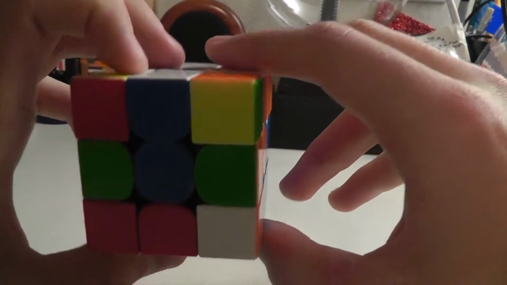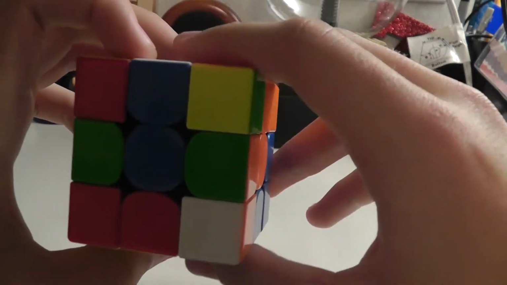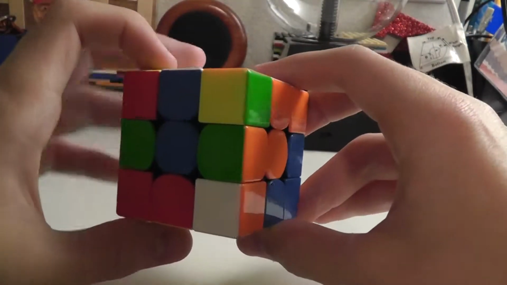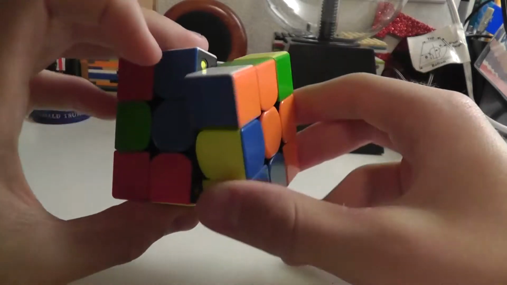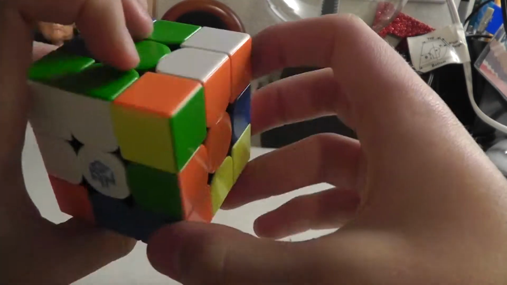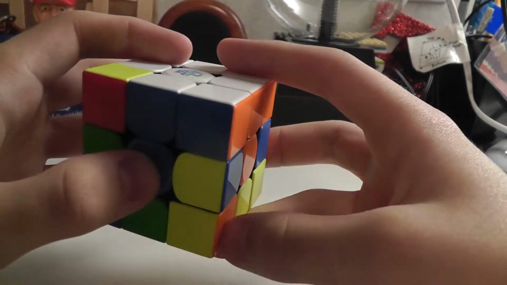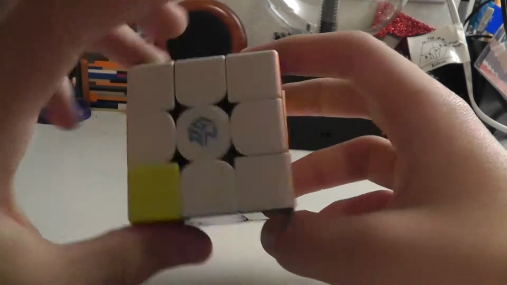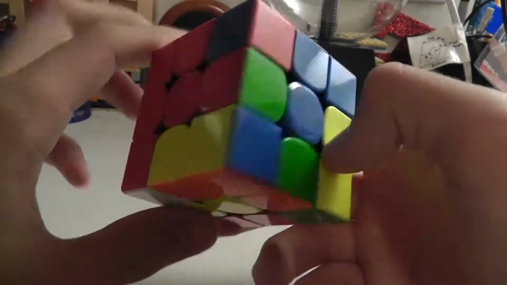The other way is called the sledgehammer. I don't know why I didn't name it, but basically what you do is you move it up so that pairs these two together, move it out of the way, and then move this back down, and then there, the front face. And so you've got that corner in place.